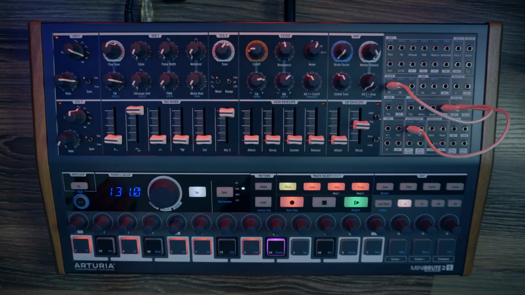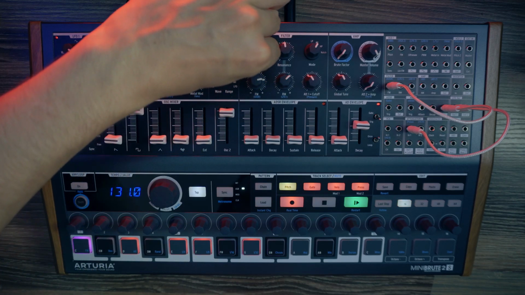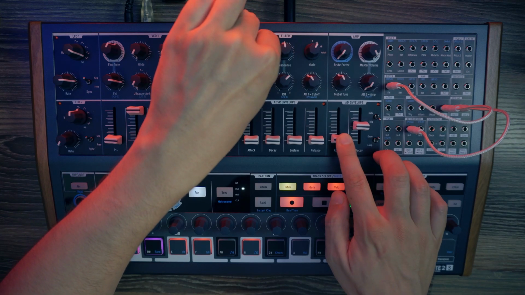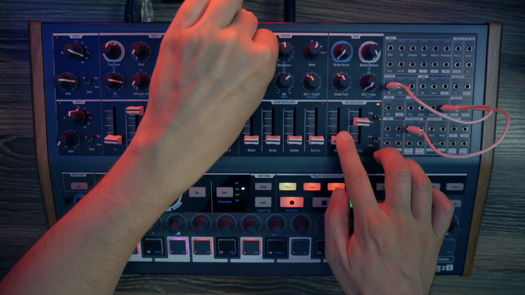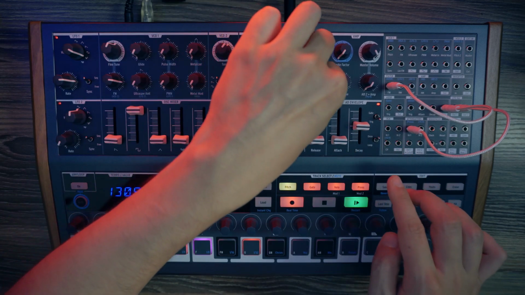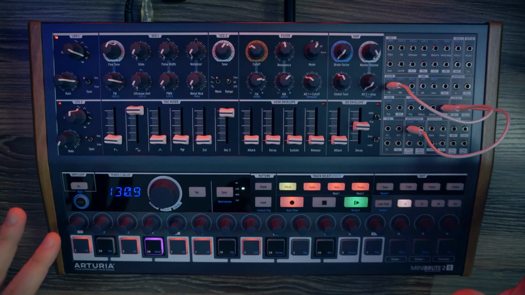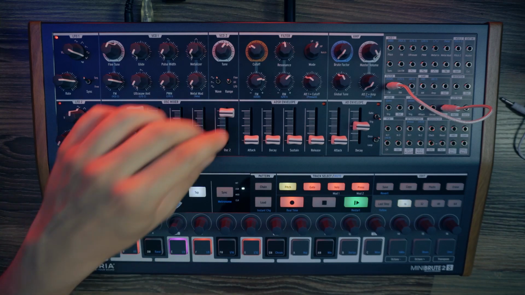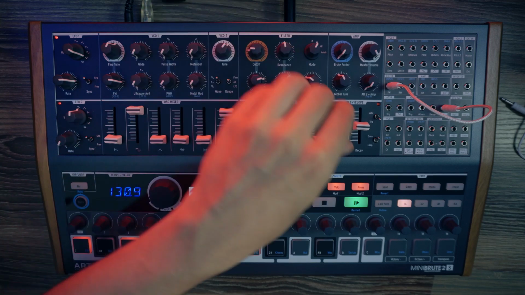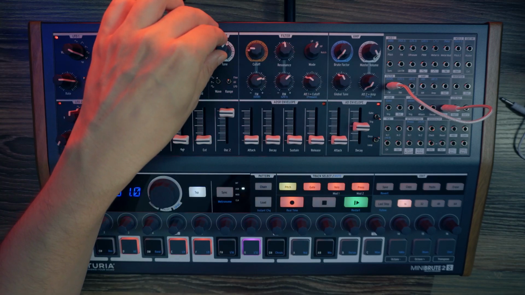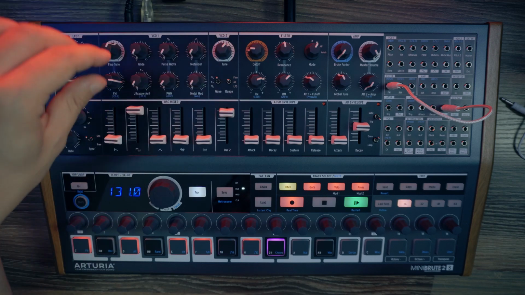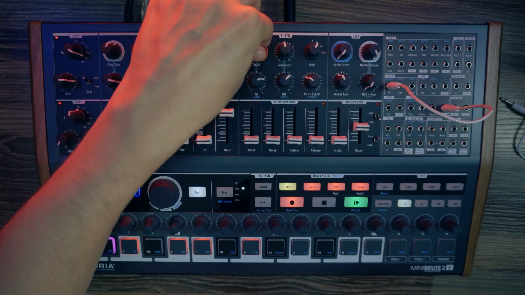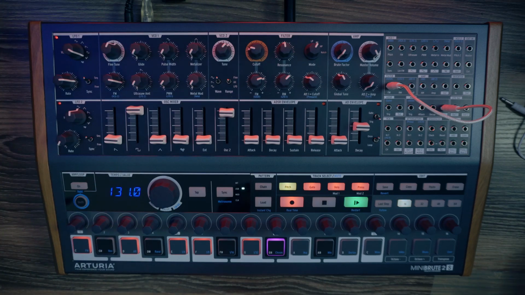Yeah, you can really explore more and modulate more stuff with the LFO, but that's basically how I create this. It was a different pitch, but yeah, it was something like this.